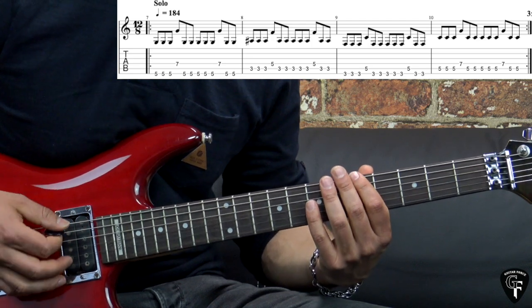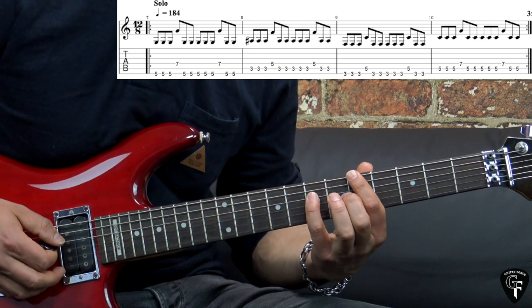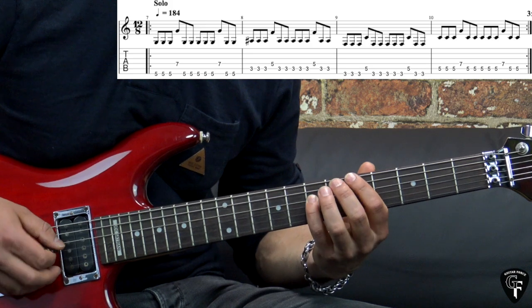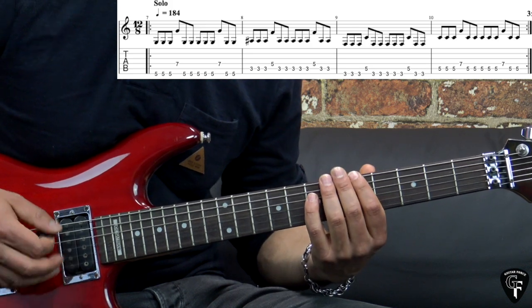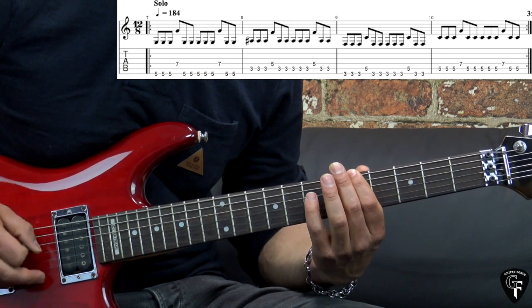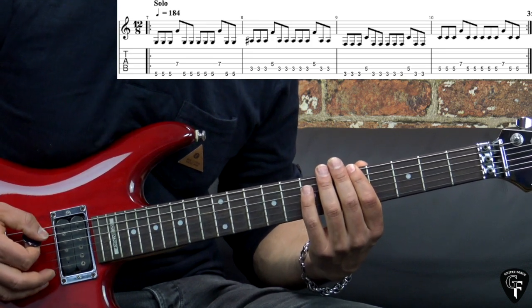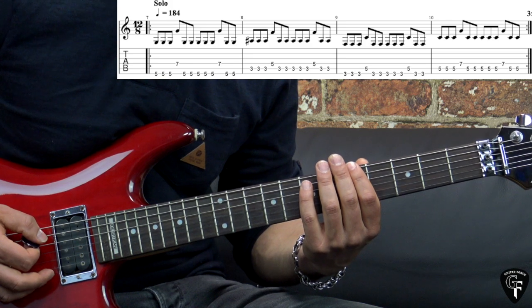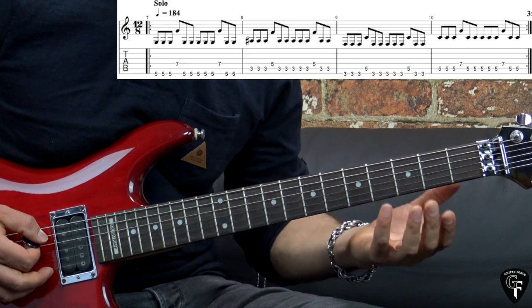and what we're going to do here, we're going to be playing the low E string, the A notes, and alternating it with an octave. So 7th fret on the D string, and the pattern is very simple. We have like that.